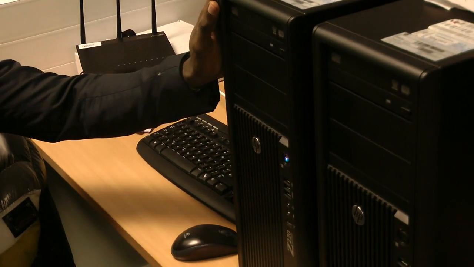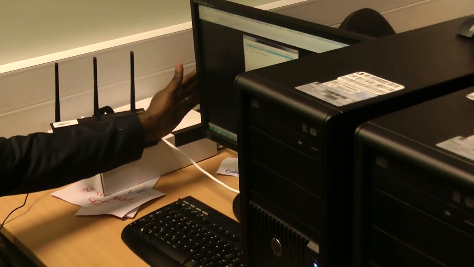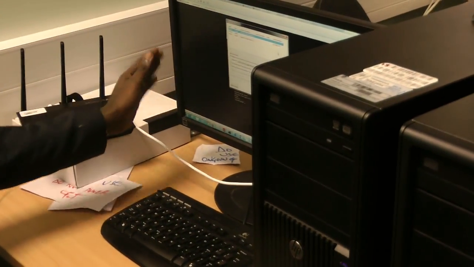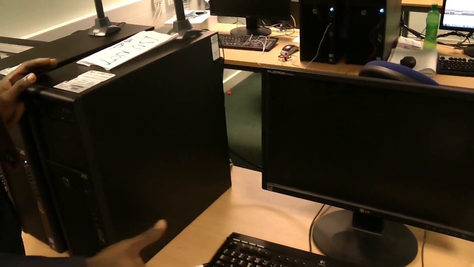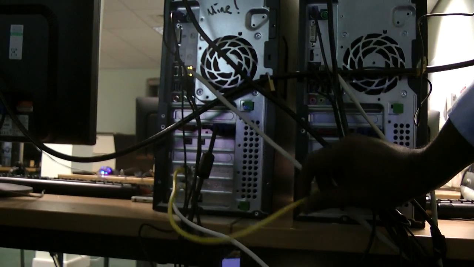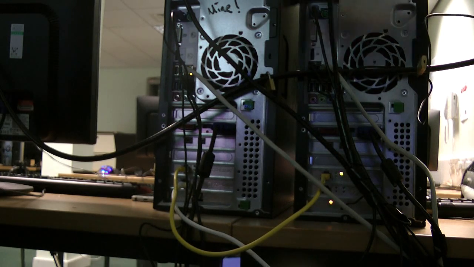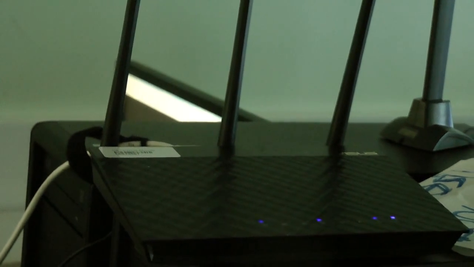Now, this is the implementation of the project. On this side, we have the server and file server, and towards this side, we have the network representing the clients and wireless users. This yellow cable represents the WAN connection between the server side and the client side. This is the access point used to extend the internal network to the mobile users.